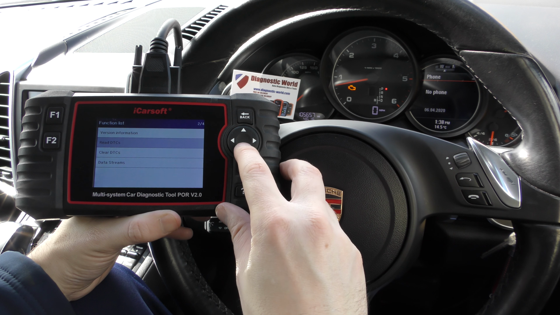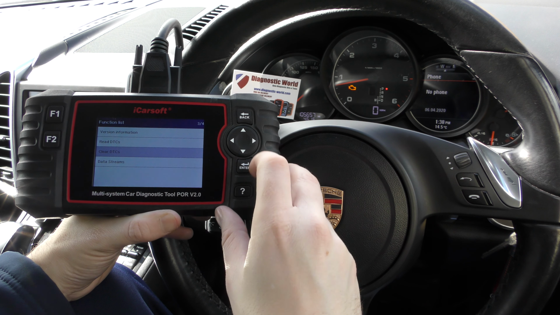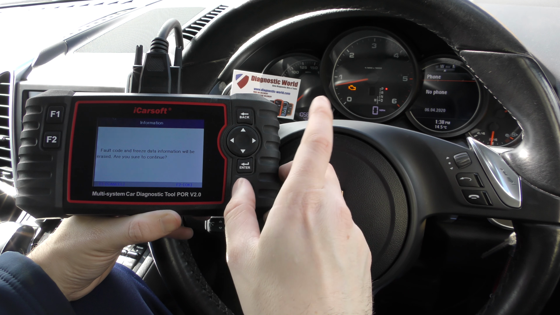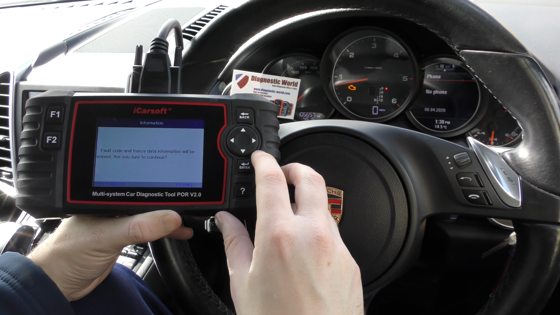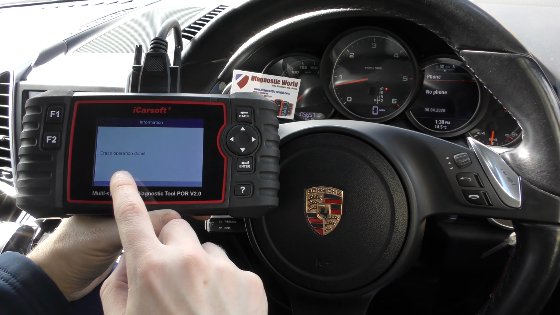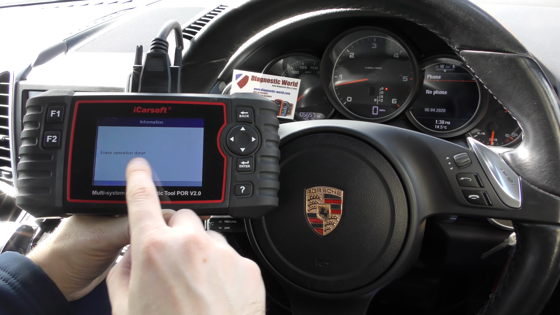So to get rid of these, we just need to click onto clear DTCs, click enter on that, and when I click enter here, just keep one eye on the check engine light. I'm going to do that now. There we go. Check engine light is gone, and on screen here we have a message to say erase operation done.